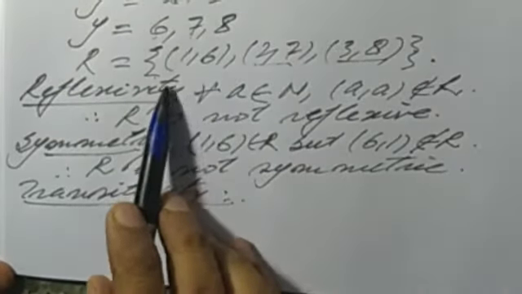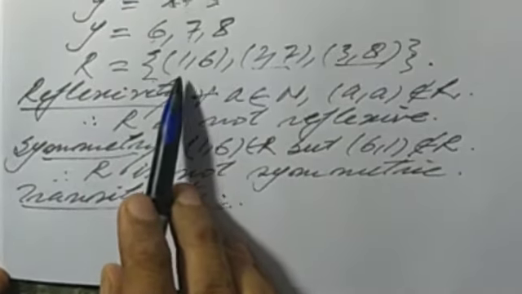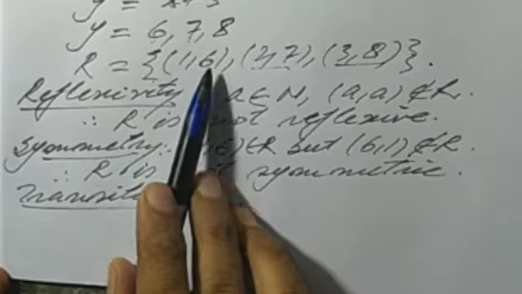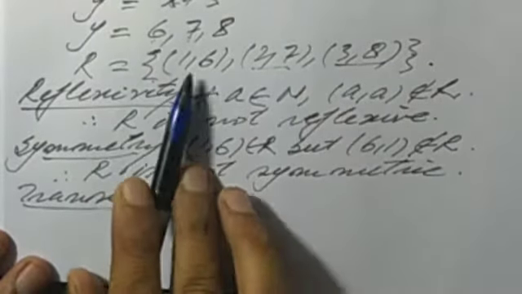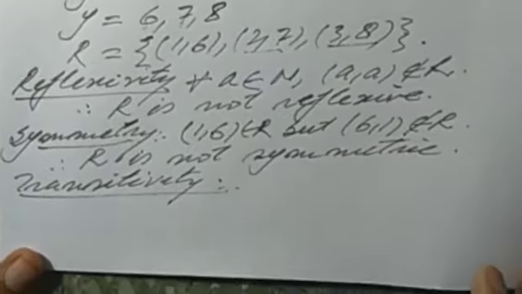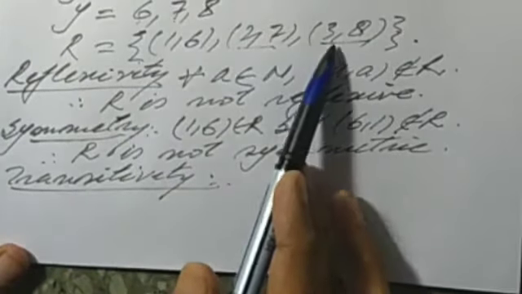Now let us talk about transitivity. For transitivity, we need two ordered pairs, as I have told you, such that the second component of one ordered pair must be equal to the first component of some other ordered pair, which is not available here in this relation. So that means transitivity of this relation may not be checked.